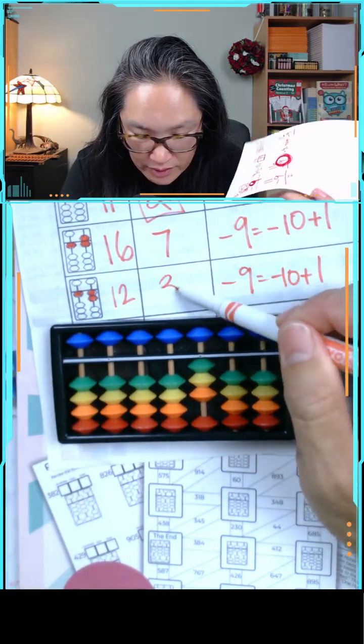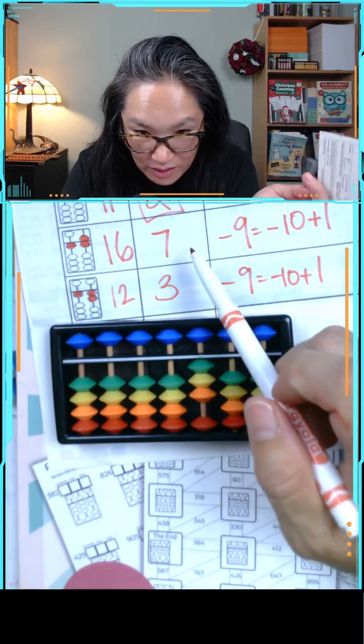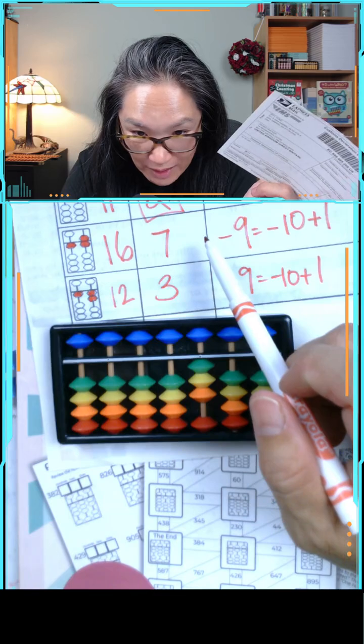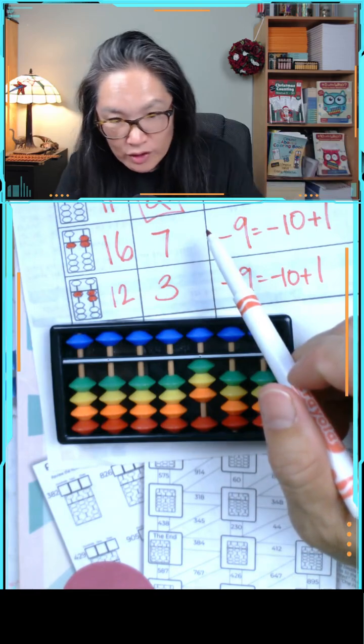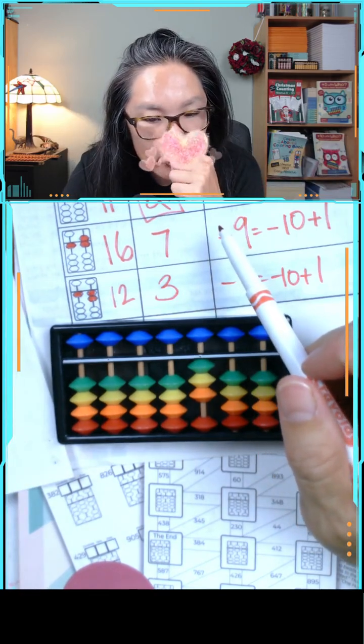My answer is 3. I think, no, my teacher has been teaching me abacus and we had a test. That's my question. What are you learning in abacus?